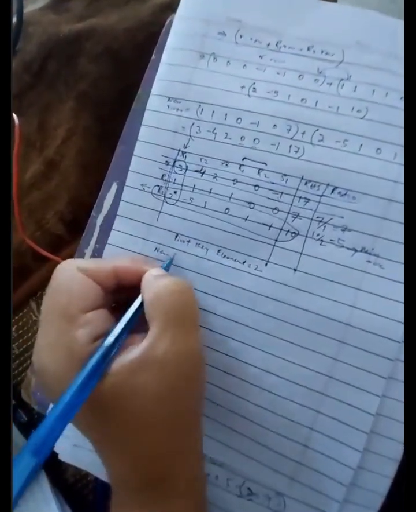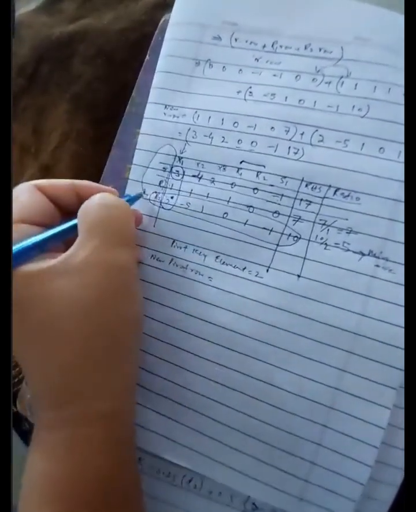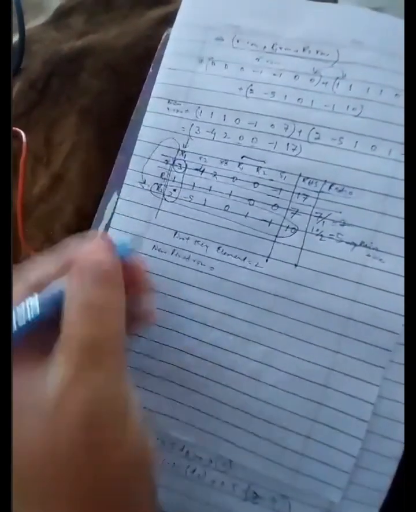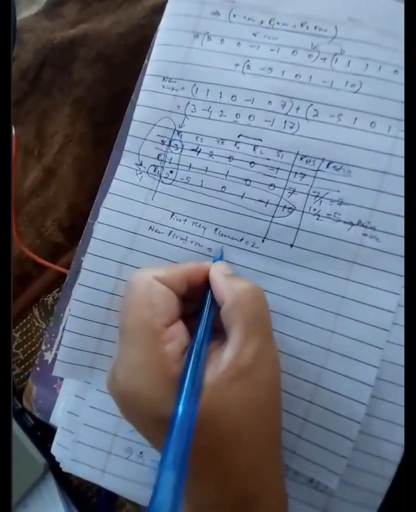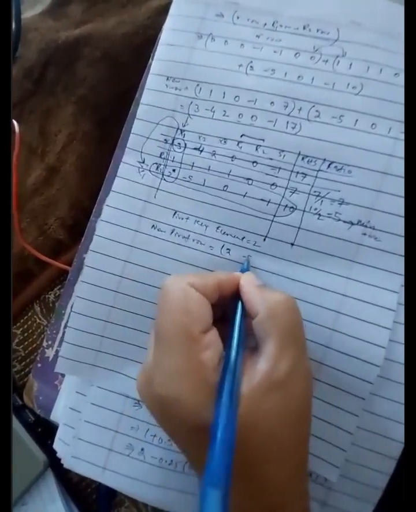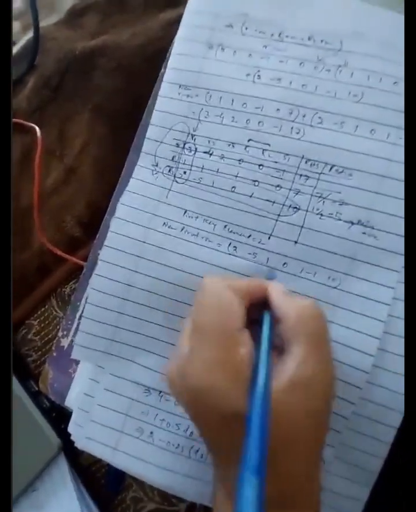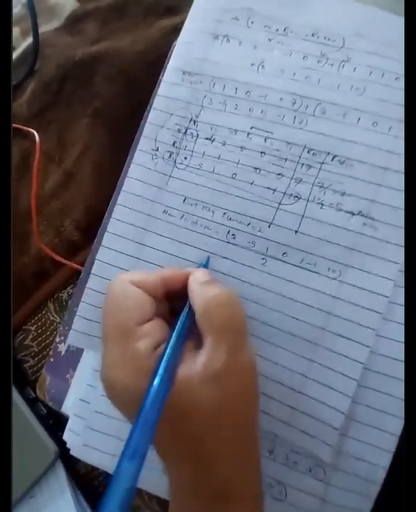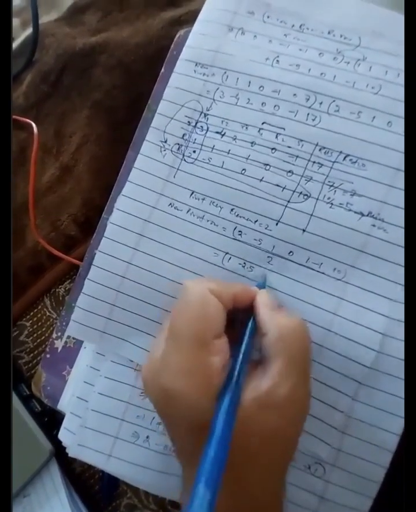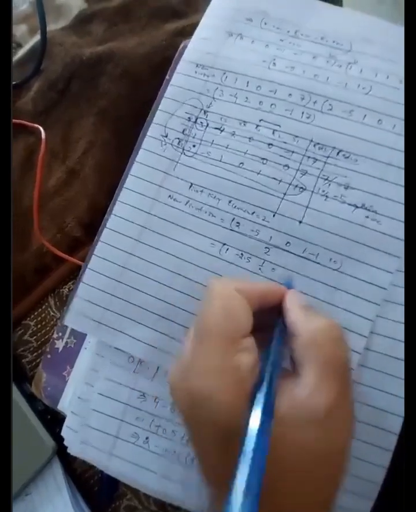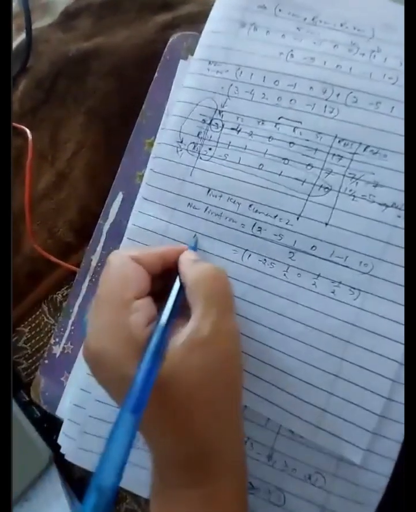So the new pivot row is equal to the x1 row. X1 will be moving from here to here. So it will be equal to 2 minus 5, 1, 0, 1, minus 1, 10, divided by the pivot key element, which is 2. So it will be 1, minus 2.5, 1 over 2, 0, 1 over 2, minus 1 over 2, and 5. This is the new pivot row.